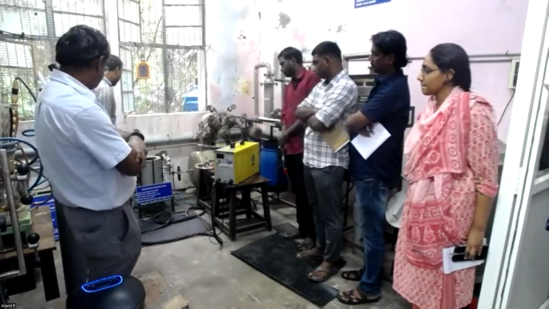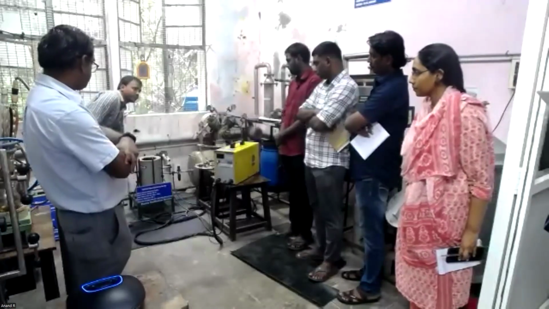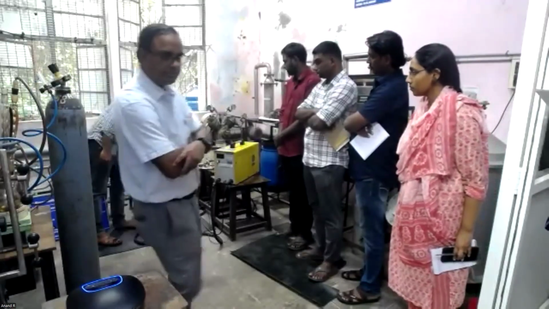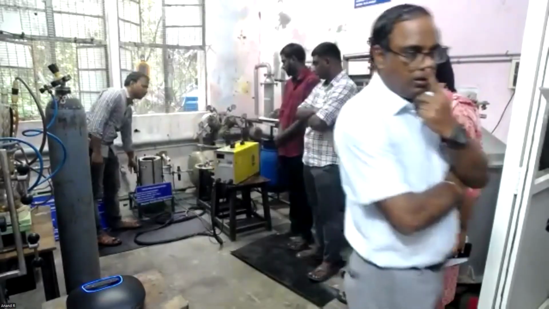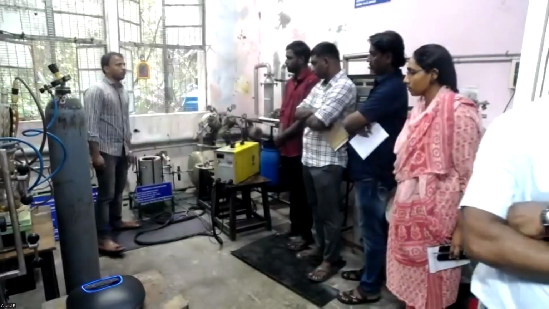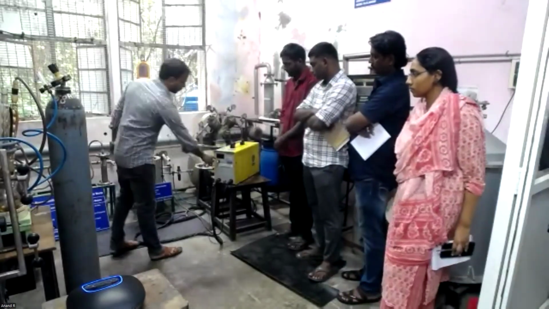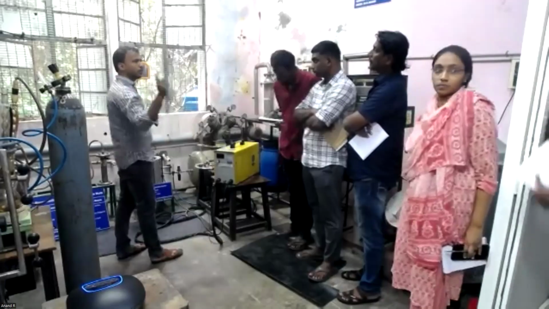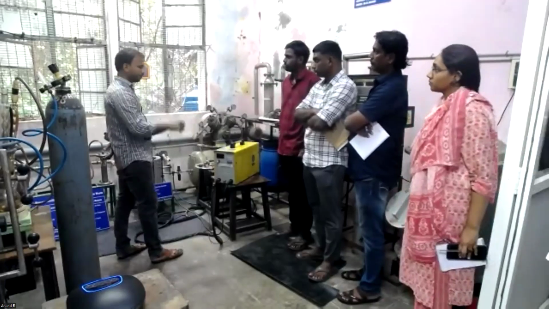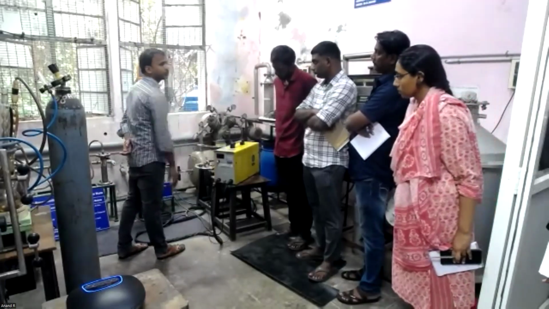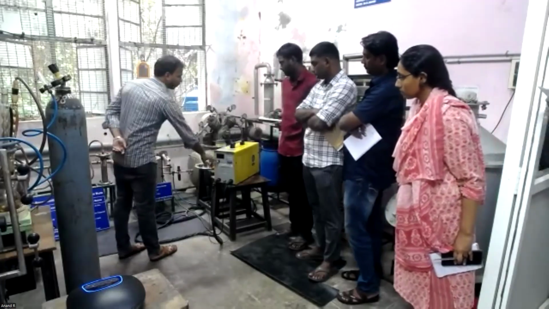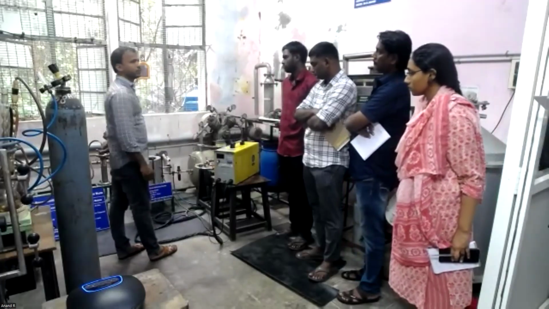So here, if you look at the reactor, this is the high voltage probe, this is the ground probe. Between the high voltage and ground probe, we are maintaining the voltage and the current. In cold plasma, we can adjust the voltage, but here we can adjust the current. Here we can give a current from 20 amps to 70 amps.